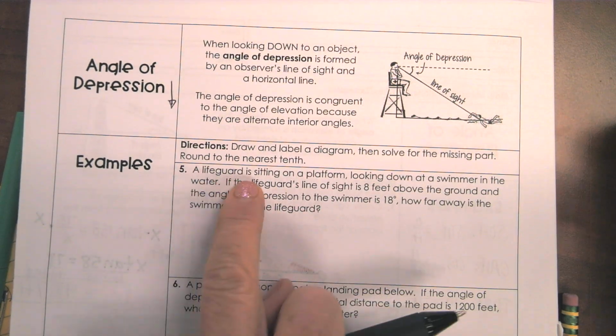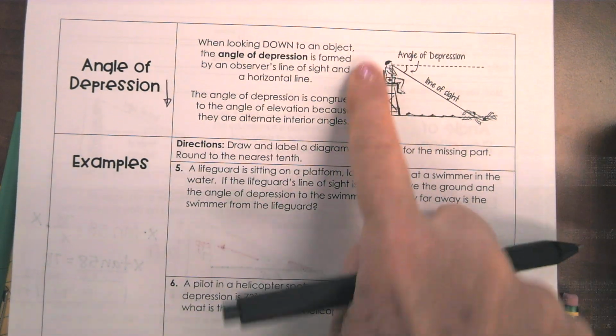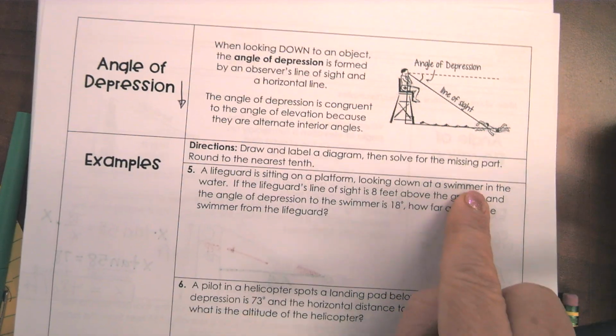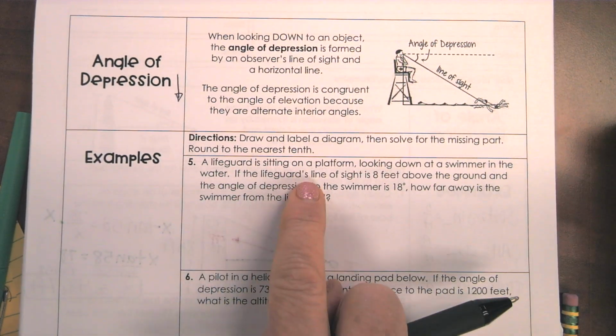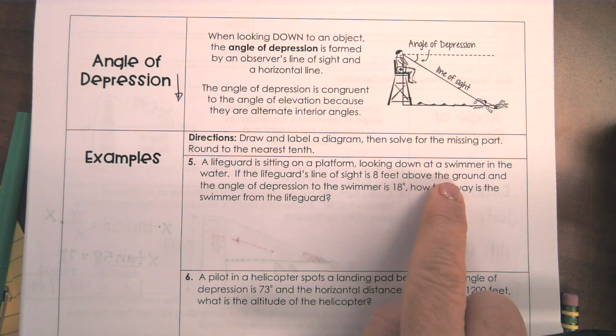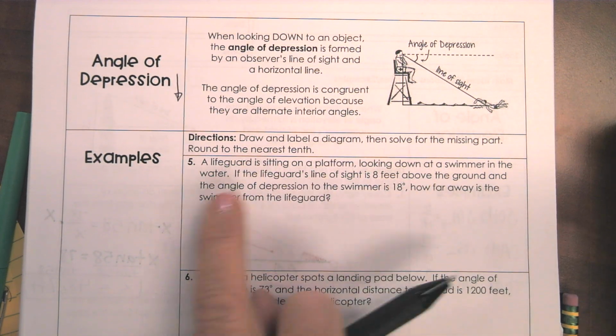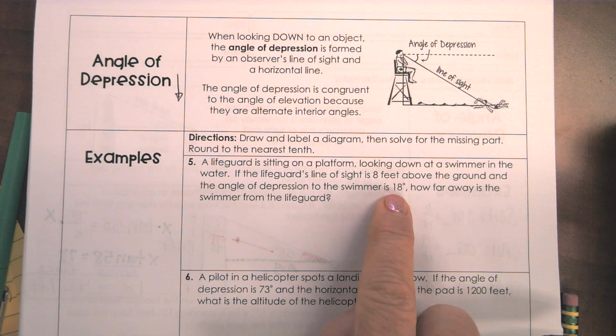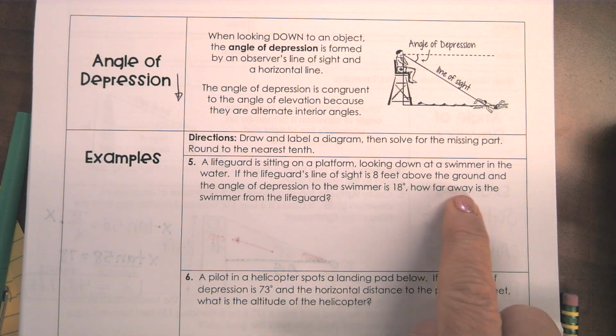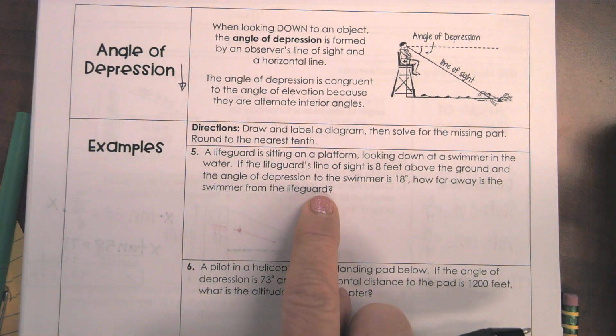So we have a lifeguard sitting on a platform, just like this, looking down at a swimmer in the water. If the lifeguard's line of sight is 8 feet above the ground and the angle of depression to the swimmer is 18 degrees, how far away is the swimmer from the lifeguard?